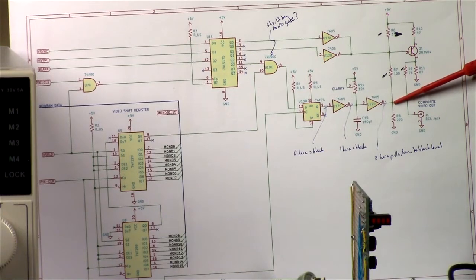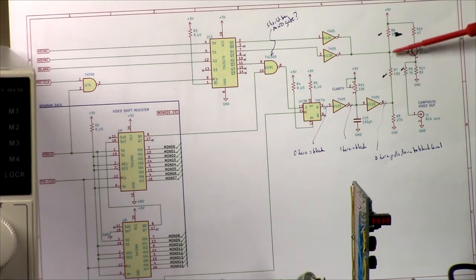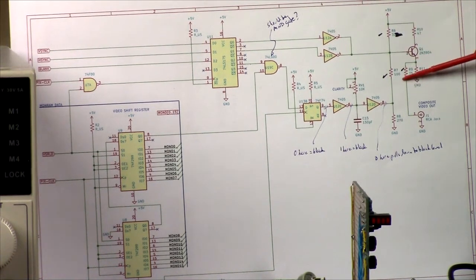So when that's at 0, then this point is at 0 volts, and you get the voltage on the base of the transistor based on these two resistance values.